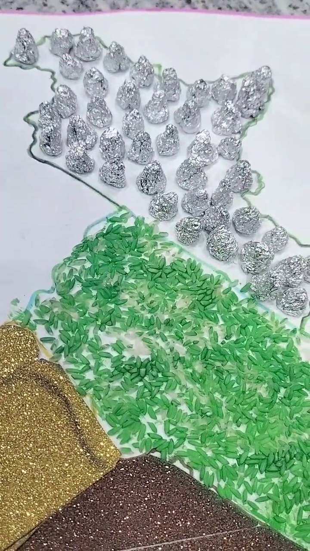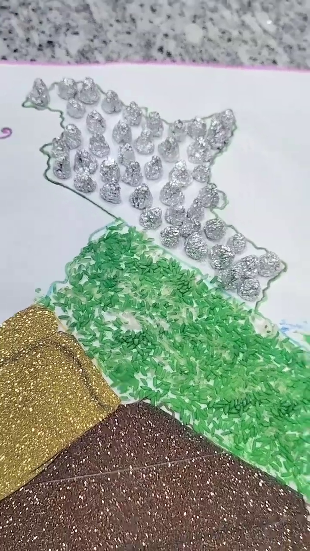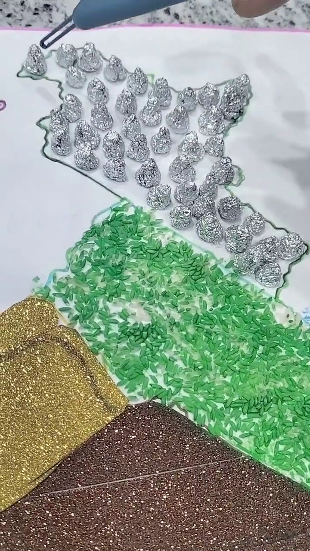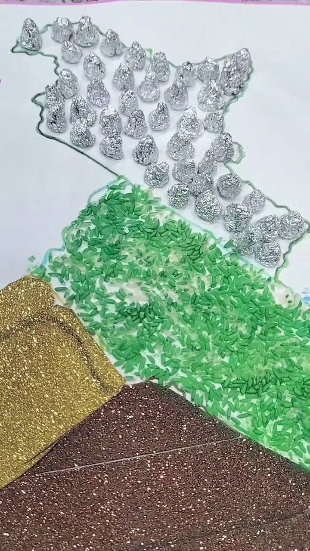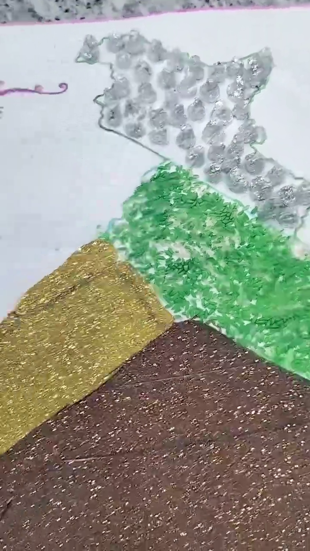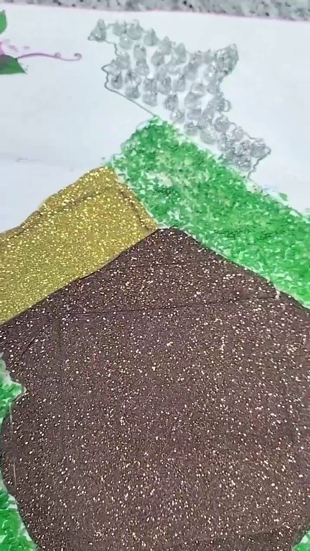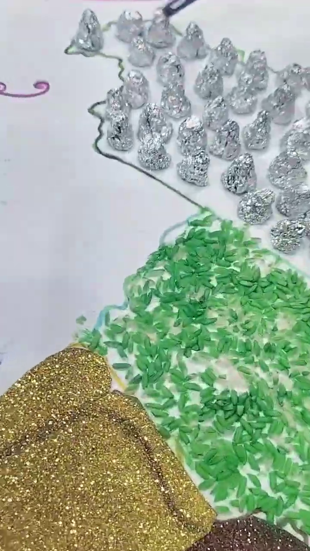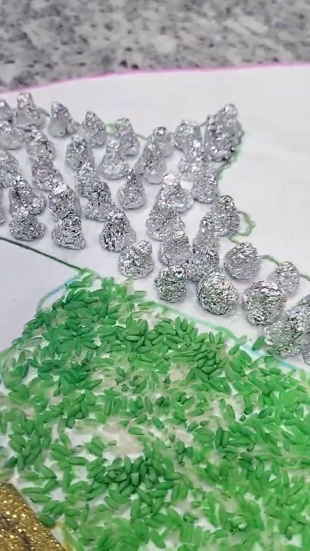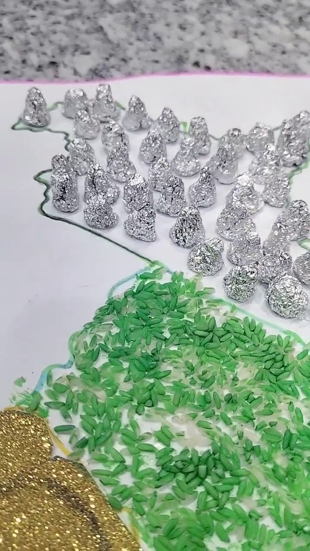Now first we will discuss the Greater Himalayas or Himadri. The highest among the three regions, it is located in the extreme north. Himadri is home to glaciers.